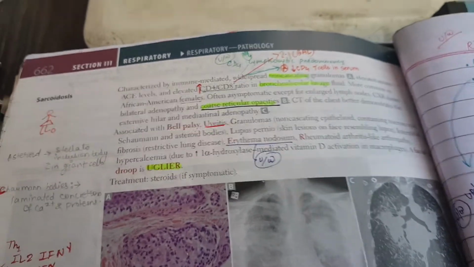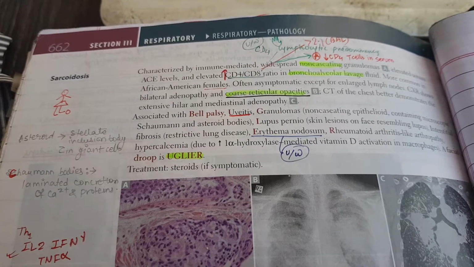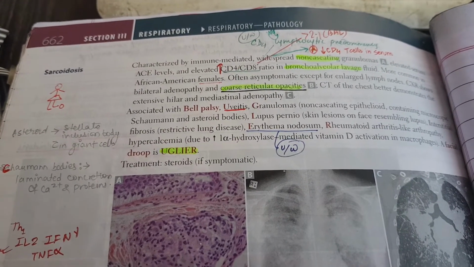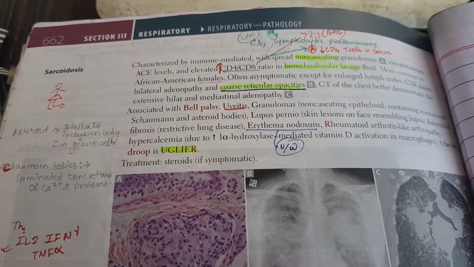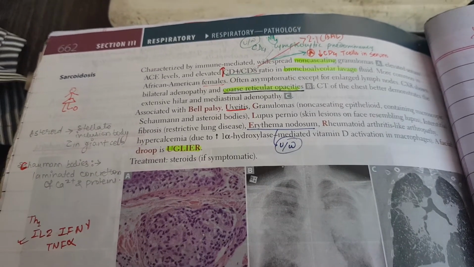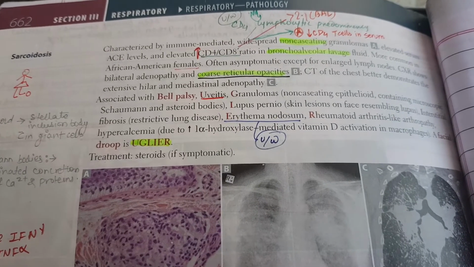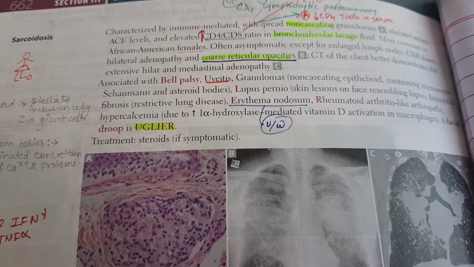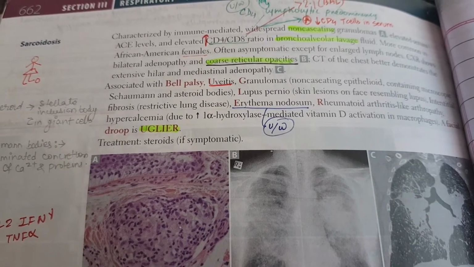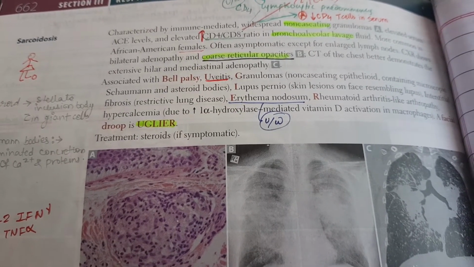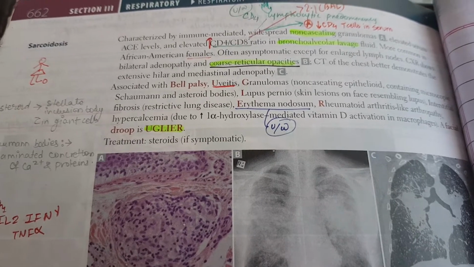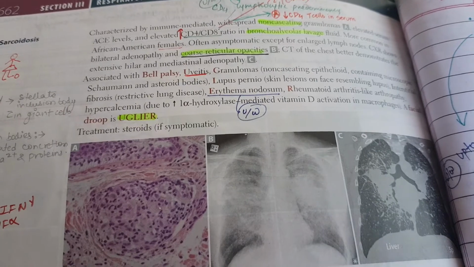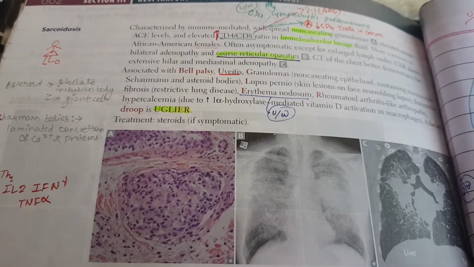Okay, now uveitis. Granuloma, non-caseating, epithelioid, containing macrophages, Schaumann and asteroid bodies. Lupus pernio, a skin lesion on the face resembling lupus, and this interstitial fibrosis, restrictive lung disease, erythema nodosum. Okay, remember erythema nodosum can also be here. Rheumatoid arthritis like arthropathy, hypercalcemia due to increased 1-alpha hydroxylase mediated vitamin D activation in macrophages, and a facial droop. Okay, this is very important for sarcoidosis.